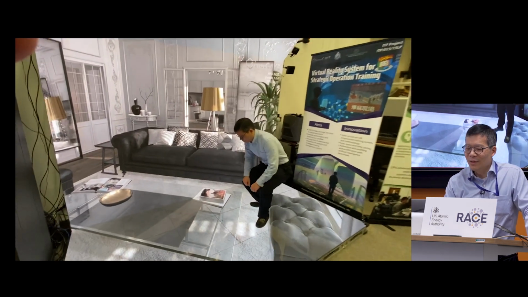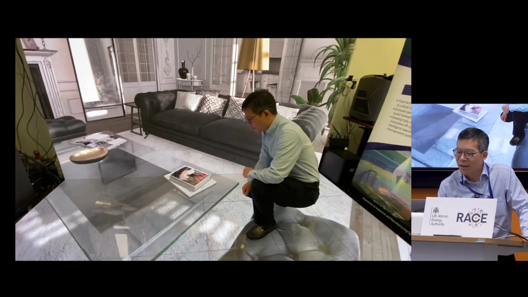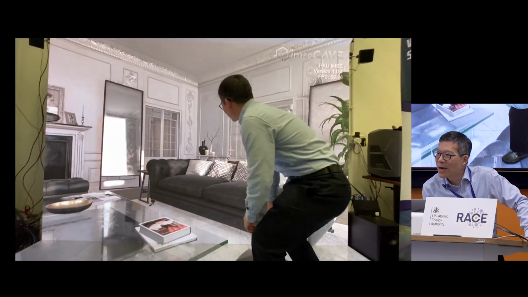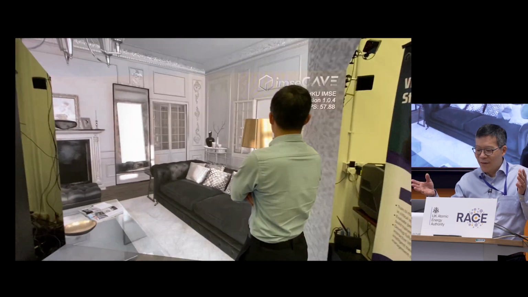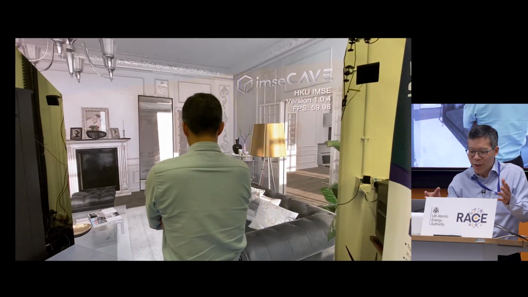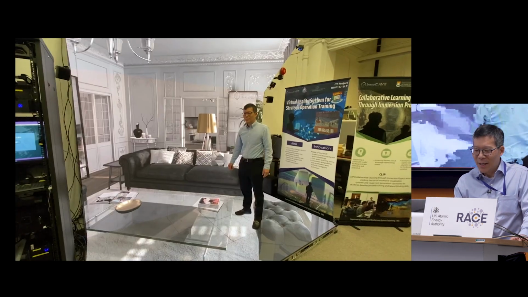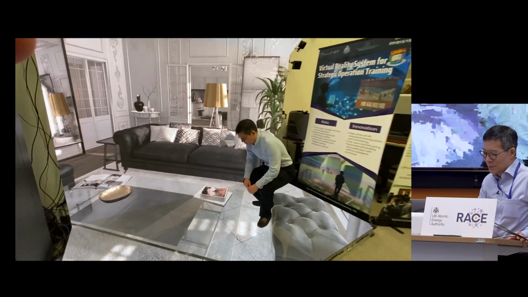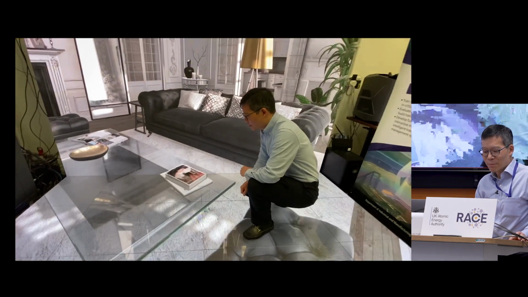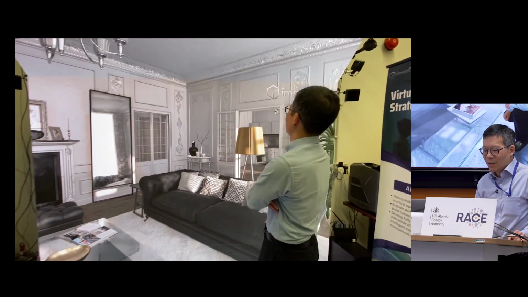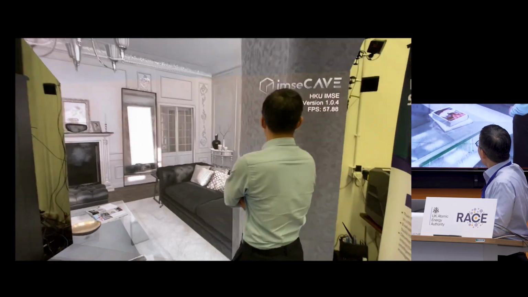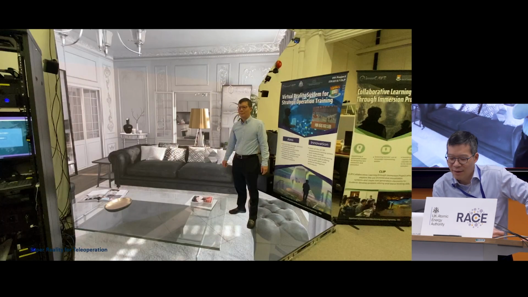This is the newest generation of CAVE. This is an LED-based 3D CAVE. I am in this environment, very real. We can replicate all this. Although I think it's possibly the speed of the graphics card, you can see I seem to be interacting with a very realistic environment.